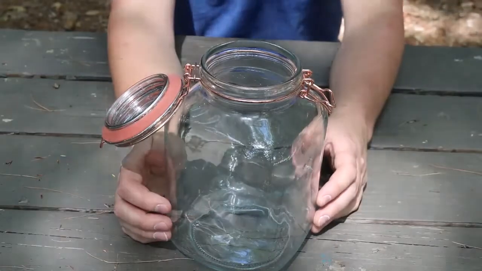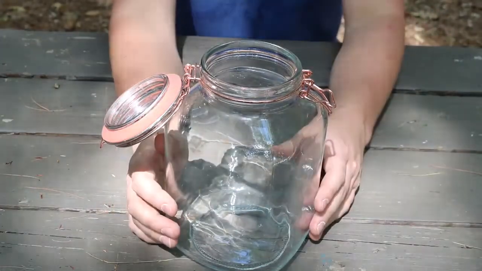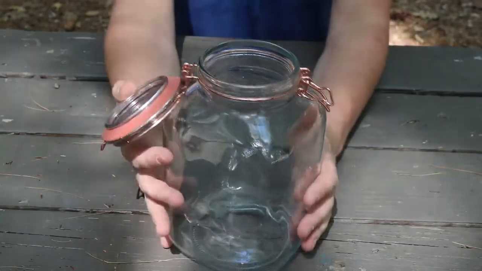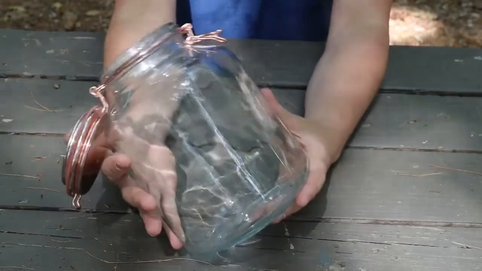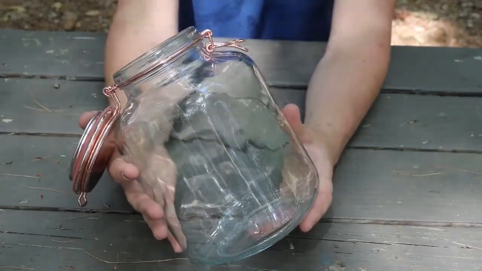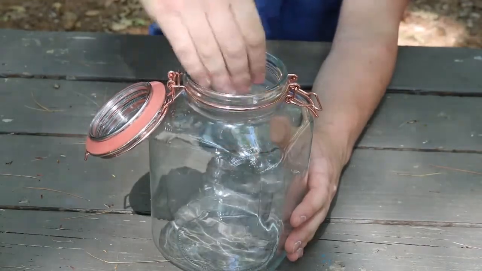To make a terrarium, we're going to need a variety of different materials. The first and most obvious material that we're going to need is a jar. I have a glass jar here. You could also use a plastic one. It's important that you are able to see through it easily and that it has a large opening that you are able to stick your hand into.